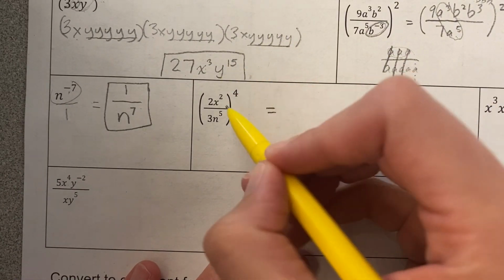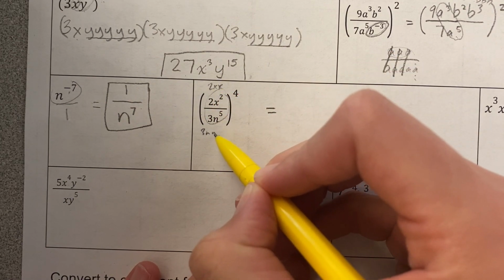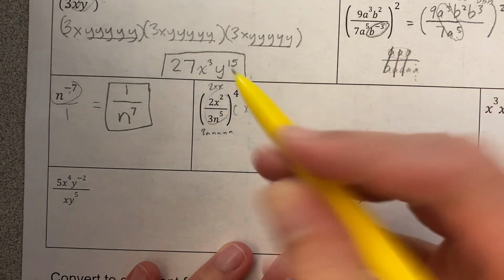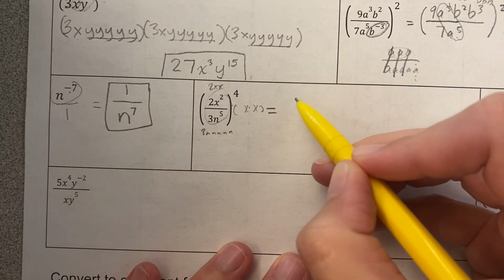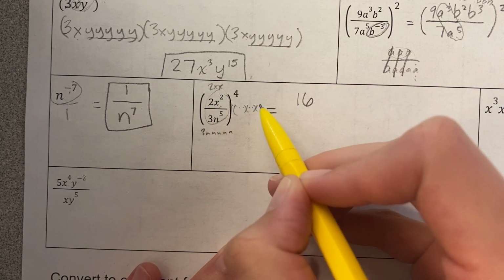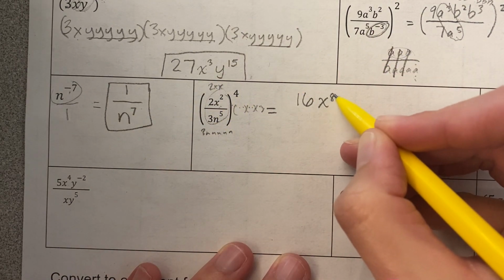Okay, here, look, let's pretend we're using this strategy of writing it out, but let's not. Okay, so I'm going to pretend that this is written out 2 times x and 3 times n times n times n. I'm going to pretend it's written out 4 times. So that's 2 times 2 times 2 times 2. That's 2 to the 4th, that's 16. That's x times x times x times x times x times x times x times x. That's 2 x's 4 times. That's a total of 8 x's.